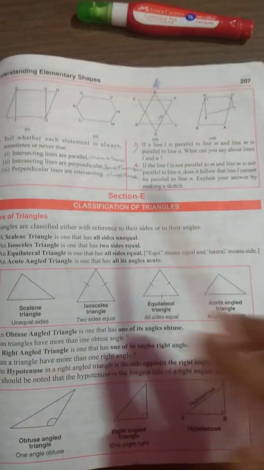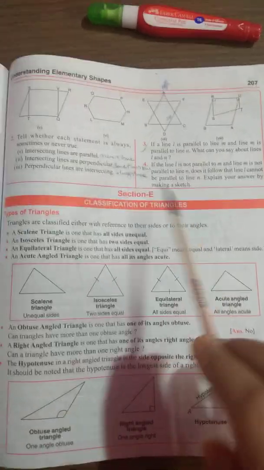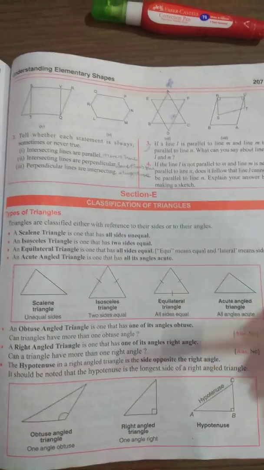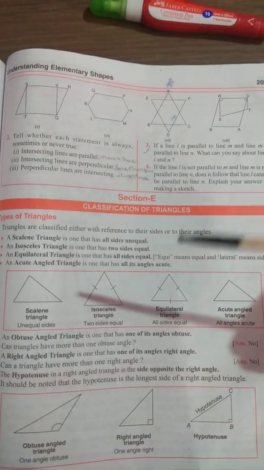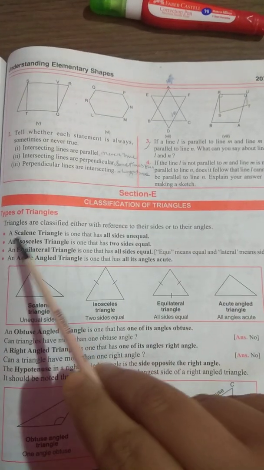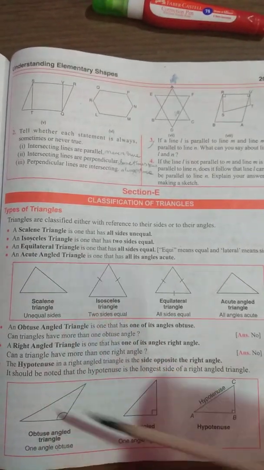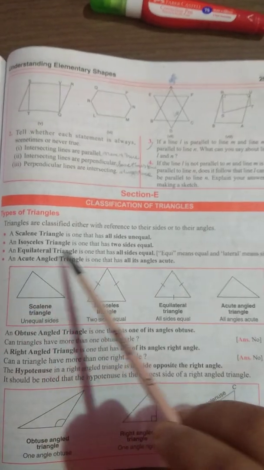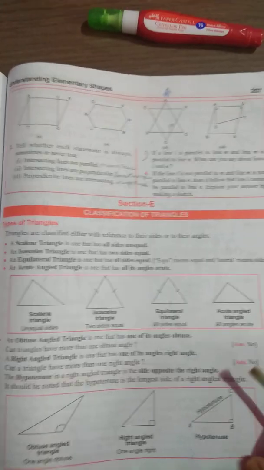Then we moved to classification of triangles. Before that, I told you what a triangle is: a closed figure bounded by 3 sides. A triangle is classified into 6 types, 3 on the basis of angles and 3 on the basis of sides. On the basis of sides: scalene triangle, isosceles triangle, equilateral triangle. On the basis of angles: acute angled triangle, obtuse angled triangle, and right angled triangle. So here we end with the triangle.